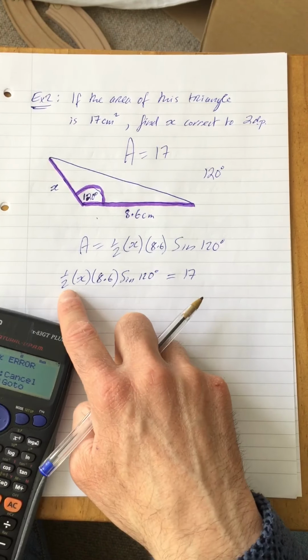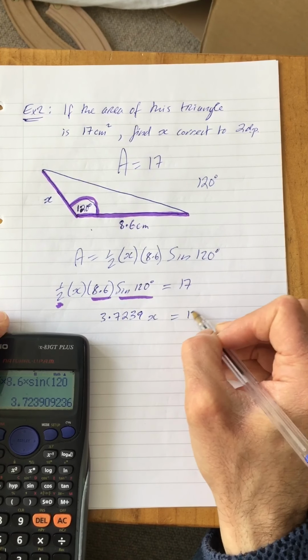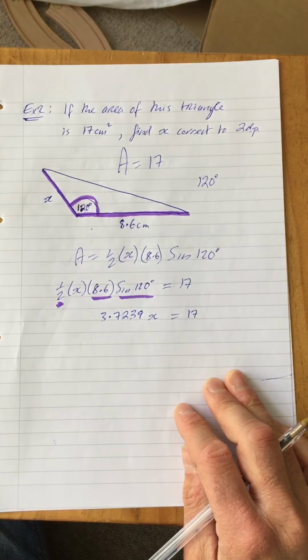If you want to change it to decimals, you can. Probably not a bad idea. Now it's 3.7239. I'm going to leave at least 4 decimals in until the very end. So I'm going to have 3.7239. Don't forget your x. Multiplied by x is 17. Now we've formed an equation. It's very important that you leave lots of decimals here until the end, otherwise your answer won't be as accurate as it ought to be.